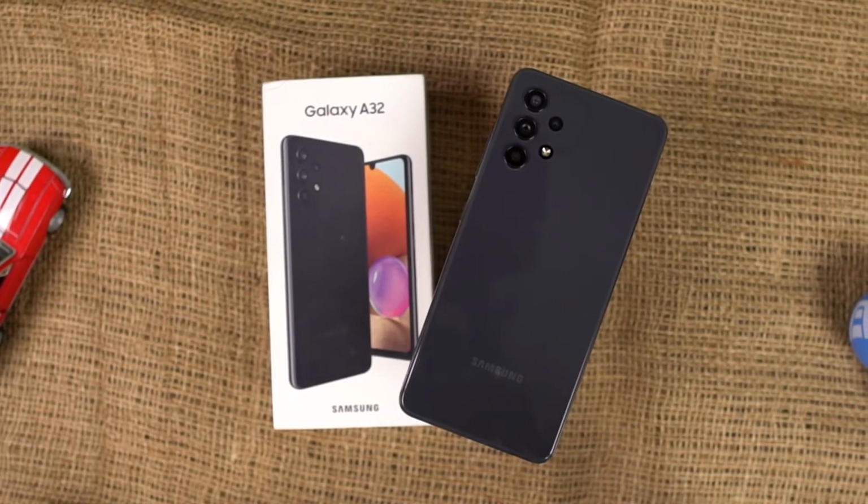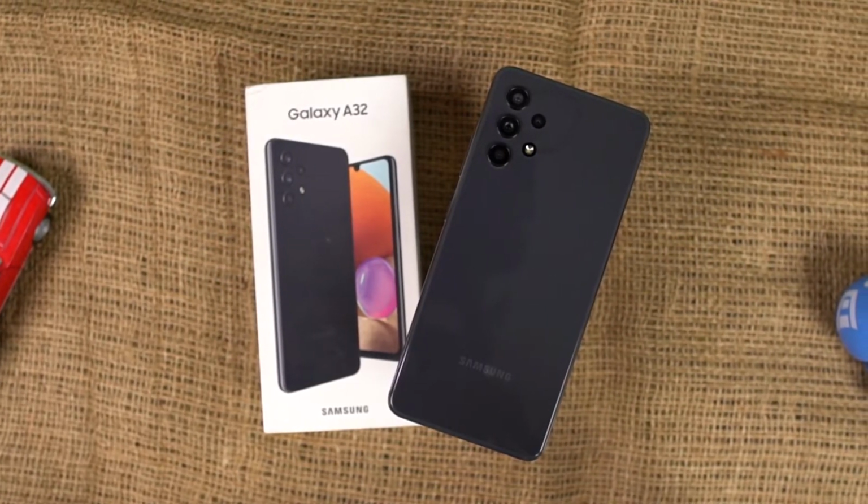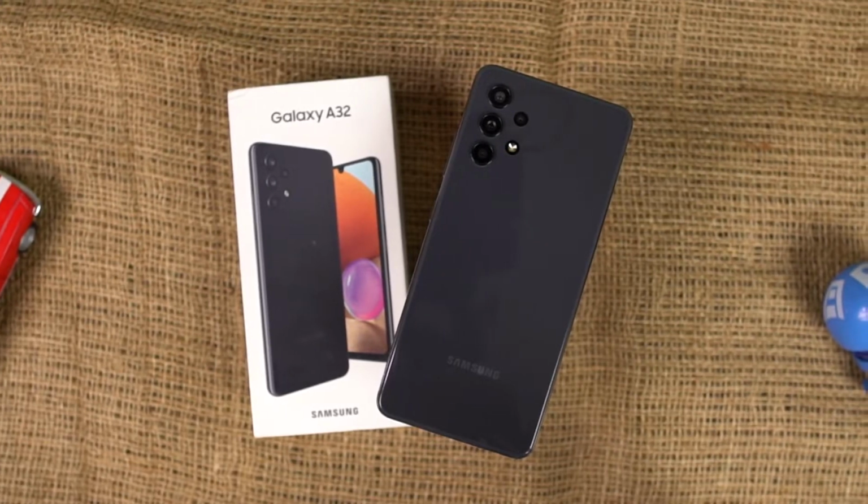What's up guys, this is Unknown from Notion Hub, and in this video, I'm going to show you the most important tips and tricks for Samsung A32.